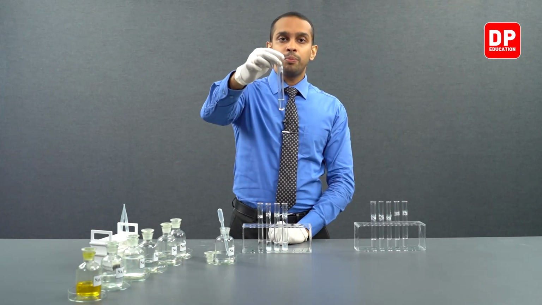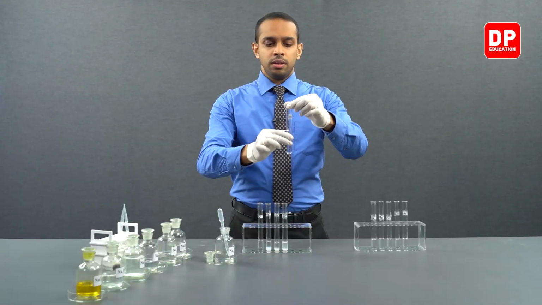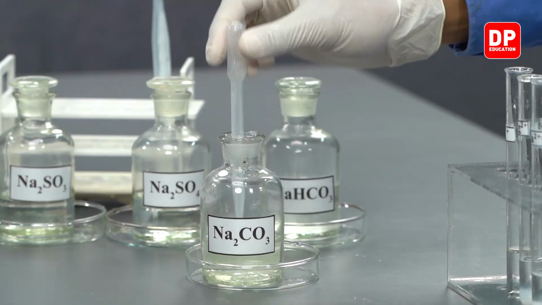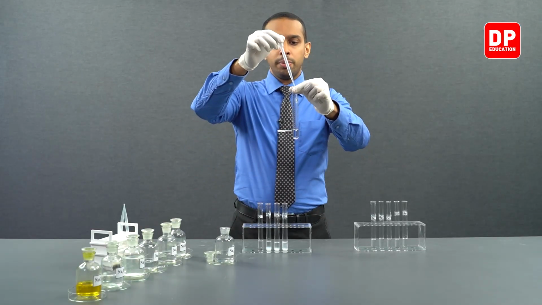Finally, we have barium 2 plus aqueous ions. Let's add a small amount of sodium carbonate into this as well.